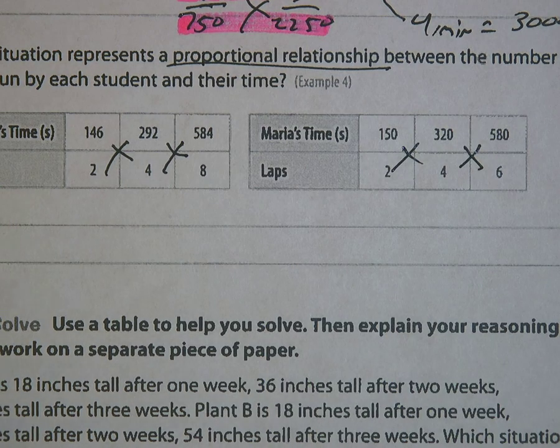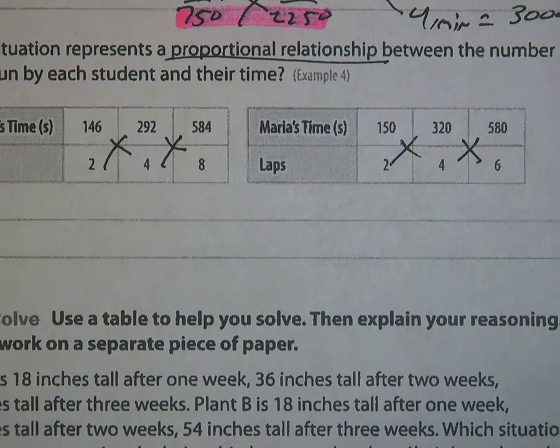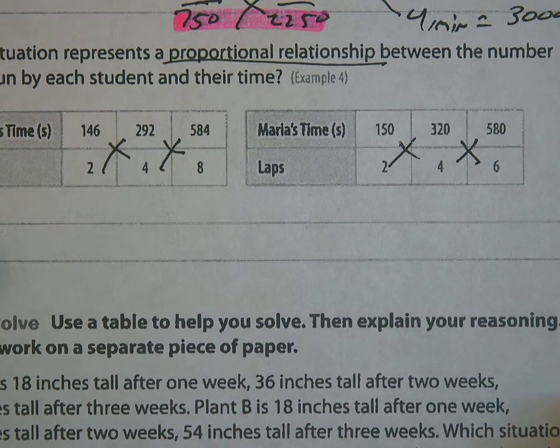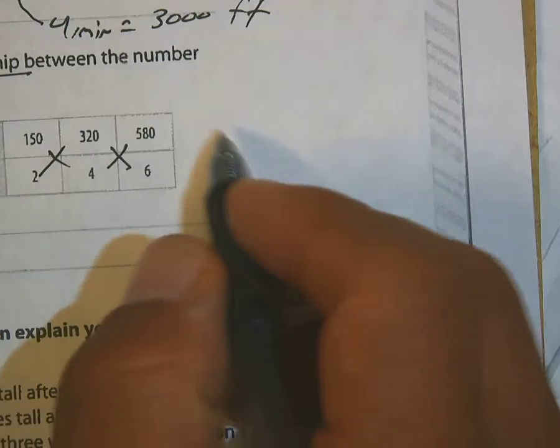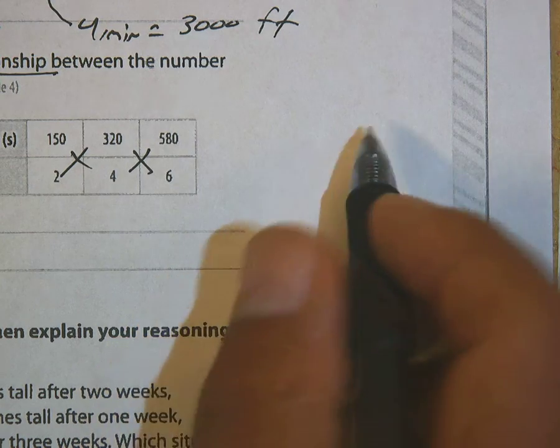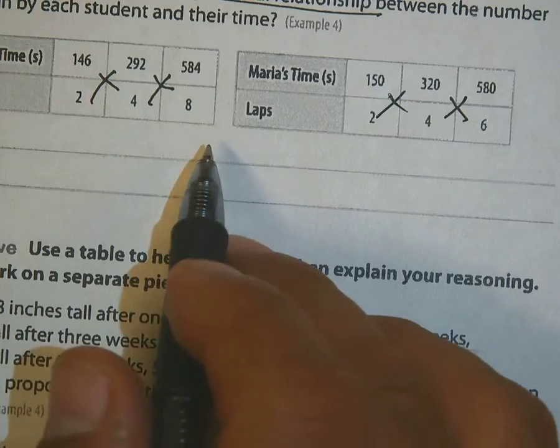But you must show your work. Don't just put it in the calculator. You must show me on the side over here. Put it on a separate sheet of paper. Do your work and tell me which one is proportional and which one is not proportional.